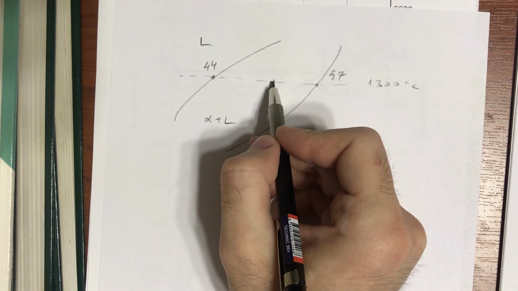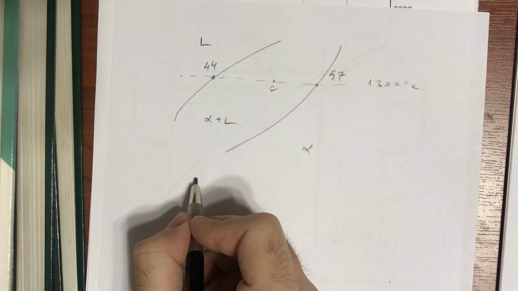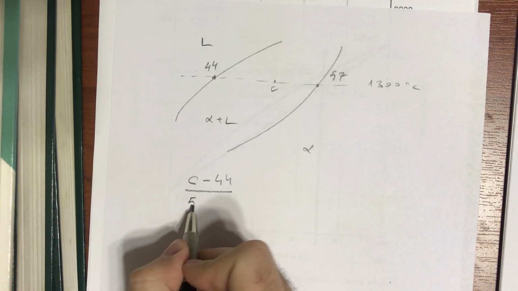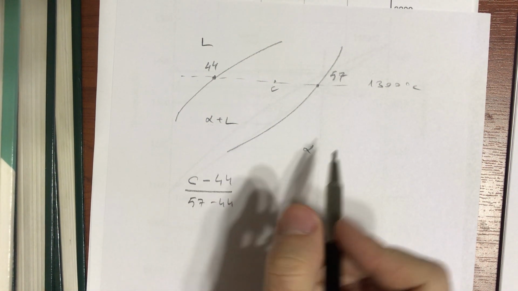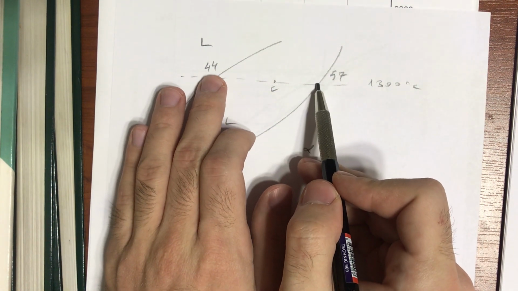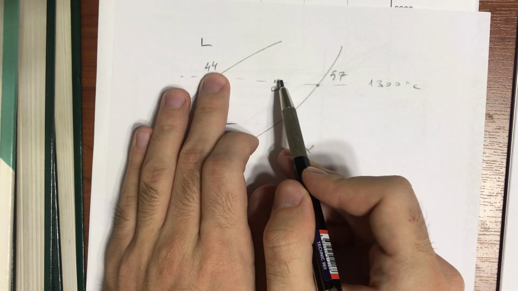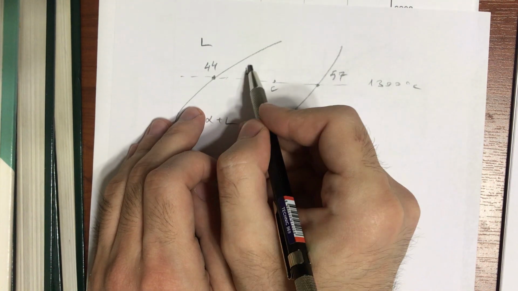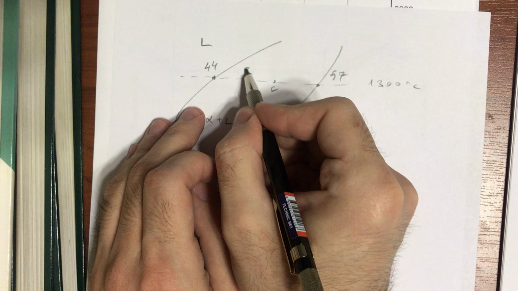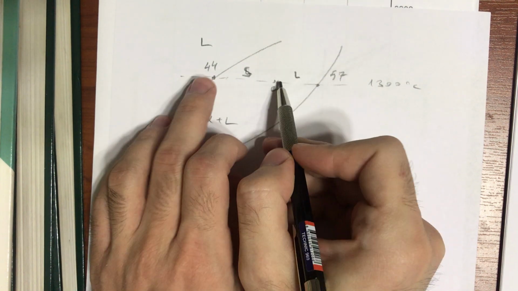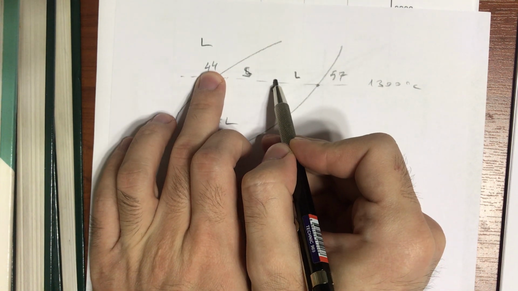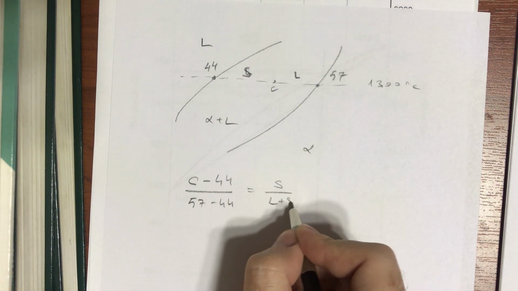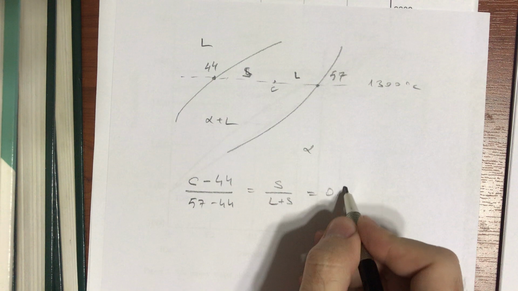So if you take C minus 44 divided by 57 minus 44, this is 100%, so the total of the alloy. Let's call this part S, and let's call this part L. This part will give you the solid. It is equal to S divided by L plus S. That's equal to 0.6.